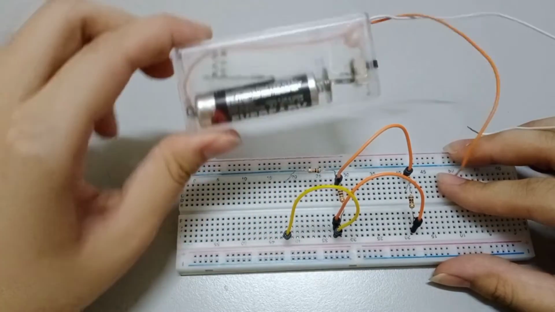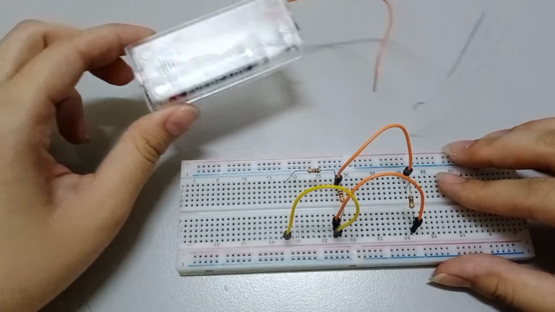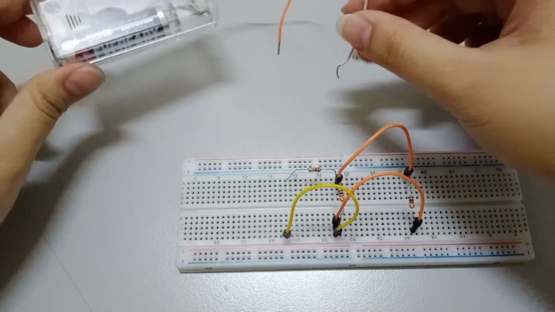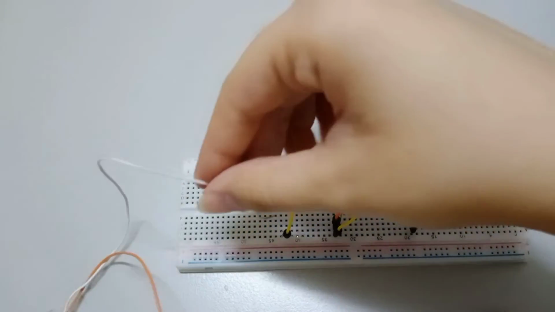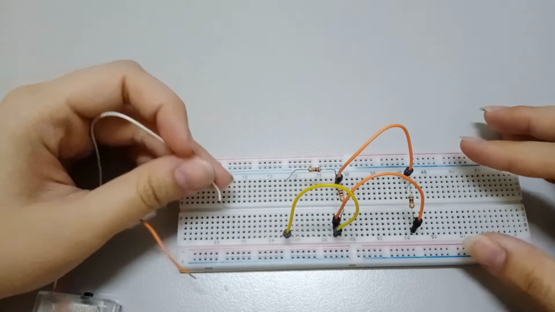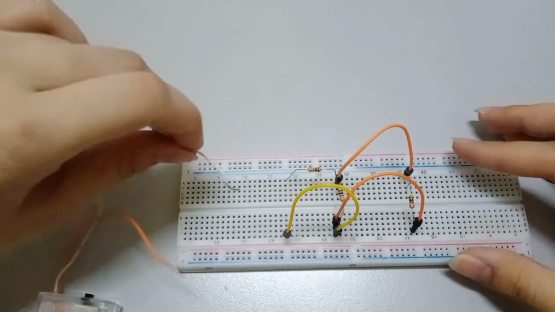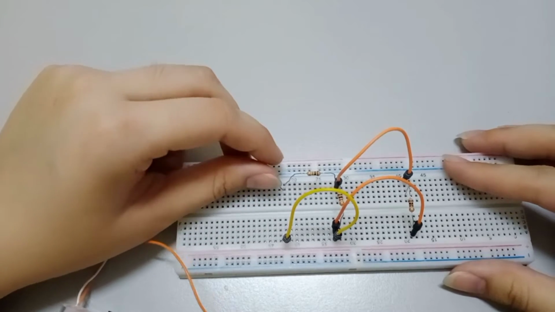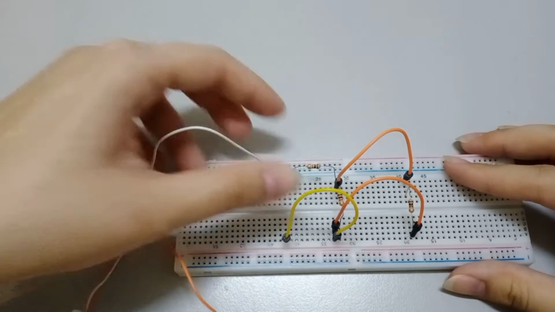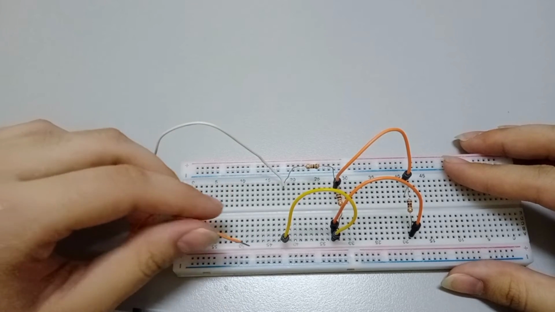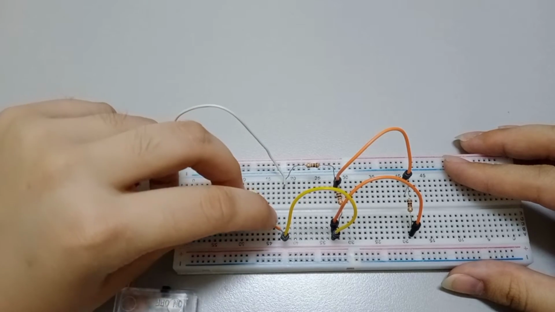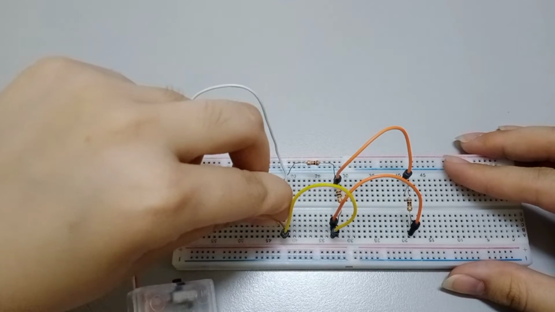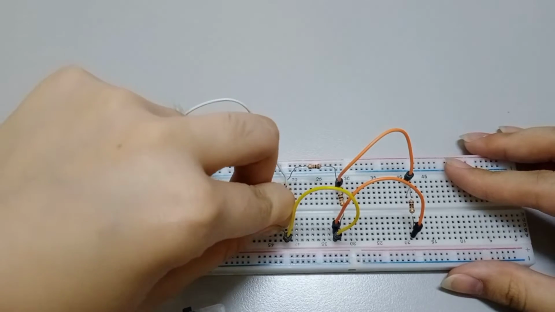So how do we connect the battery into the circuit? I will show you the connection of the battery into the circuit. For the positive side, you need to connect it to the first resistor, which is here. And for the other side, it will directly connect to the second resistor, the jumper wire connected to the second resistor.